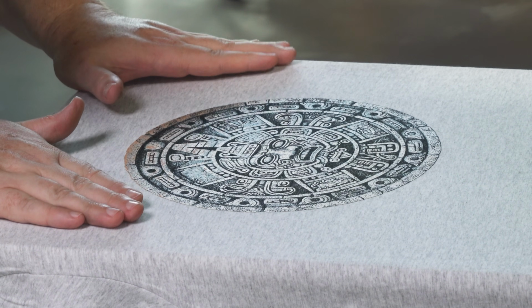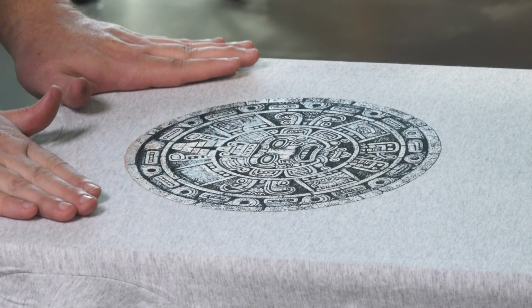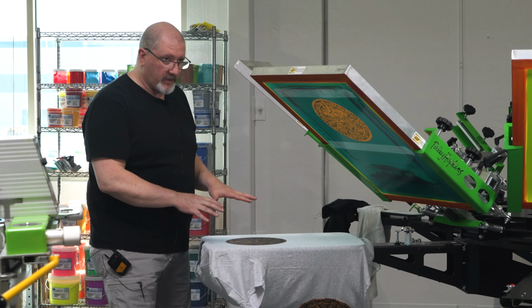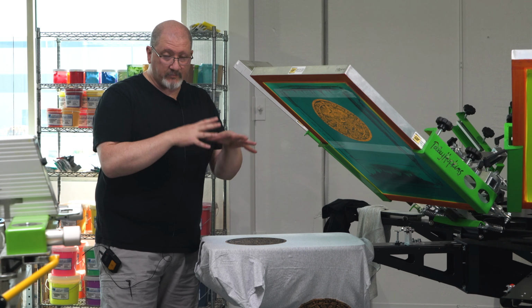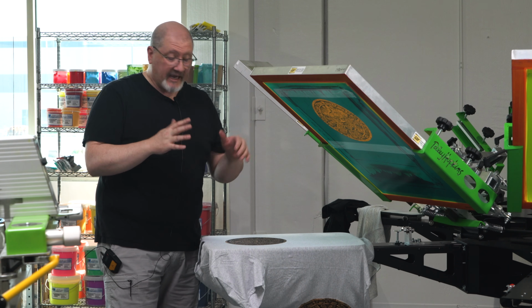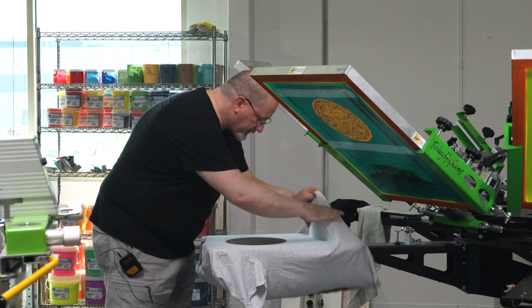So we can see that my print now looks a little dark and a little saturated, but when the ink itself puffs, it's going to expand that black a little bit, lightening it out. Let's run it through the dryer and check it out.